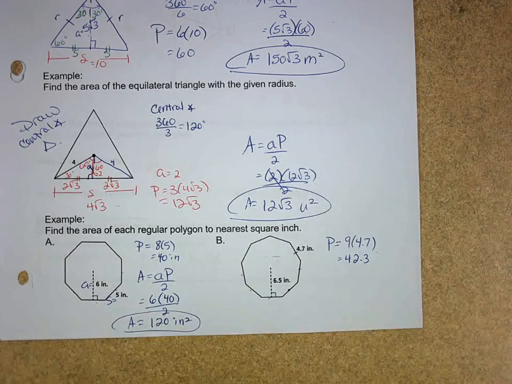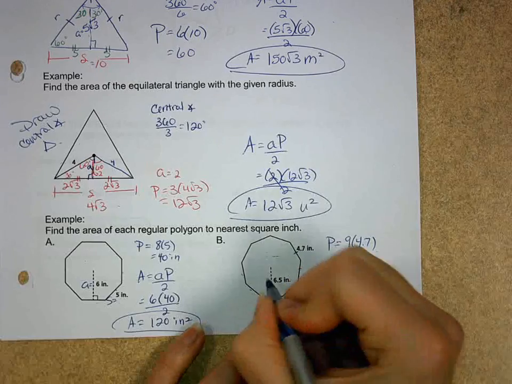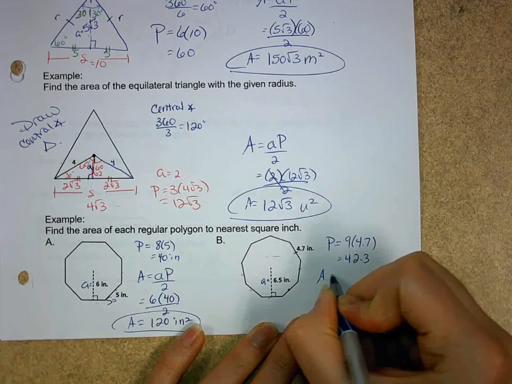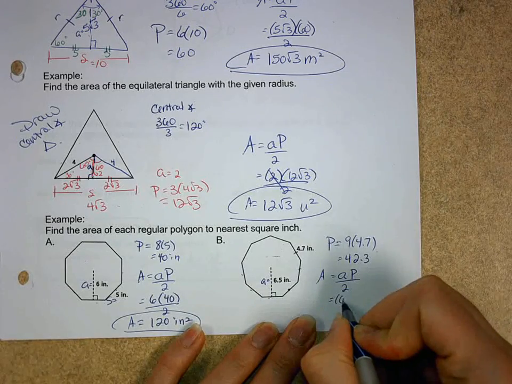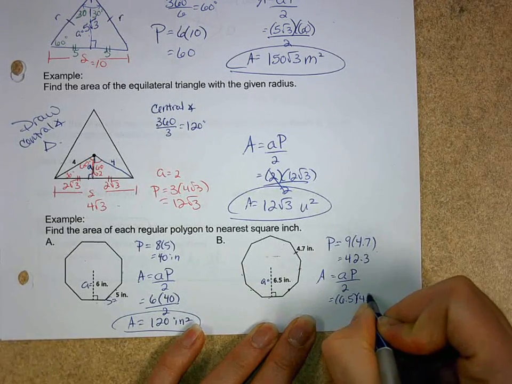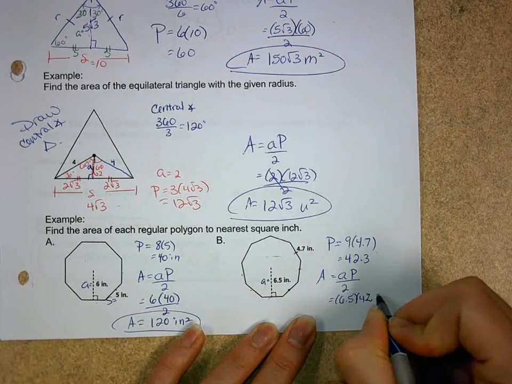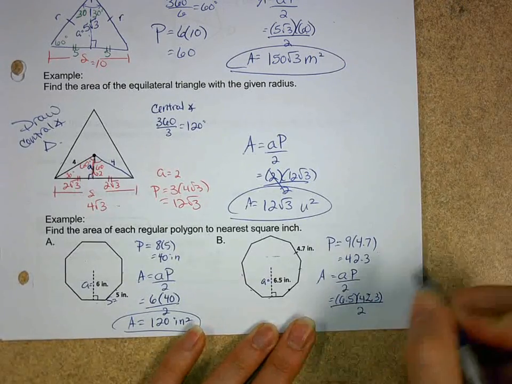Now remember, if they have decimals, you can then give me decimals. My apothem is 6.5, so I still do apothem times perimeter over 2. So I get 6.5 times 42.3, my perimeter, over 2.